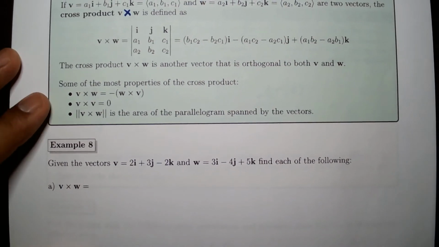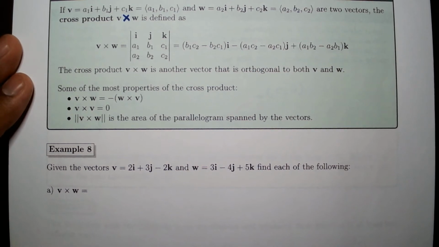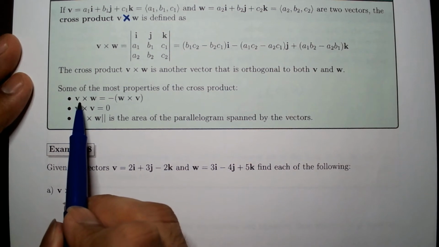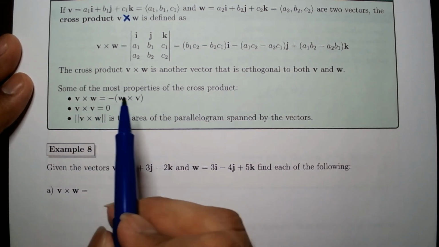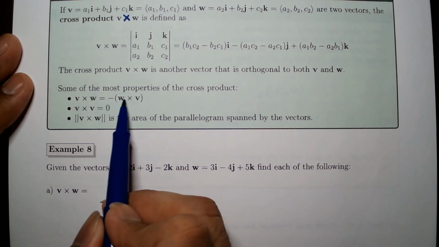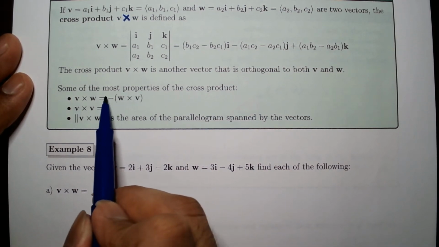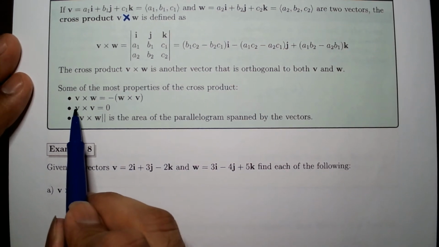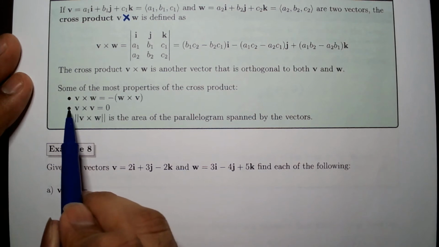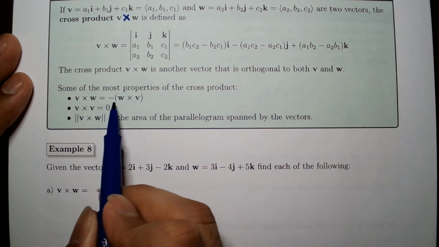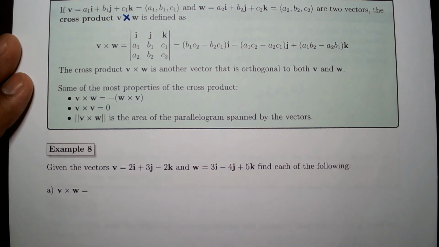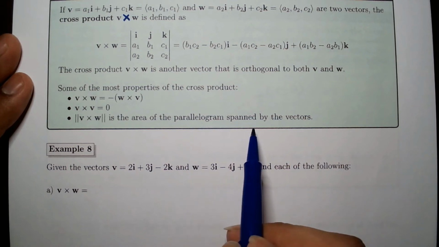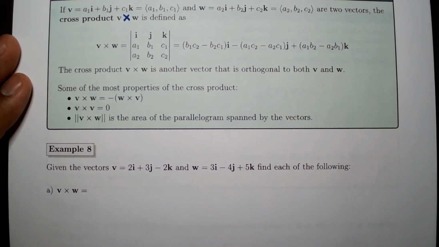Some of the most common properties of the cross product are: if we do the cross product between v and w, and then do the product in the opposite direction, the reverse, we get a vector in the opposite direction. And if we do the cross product of a vector with itself, we obtain the 0 vector. And then the magnitude of whatever we obtain is going to give us the area of the parallelogram spanned by the vectors. I'll explain more about it.